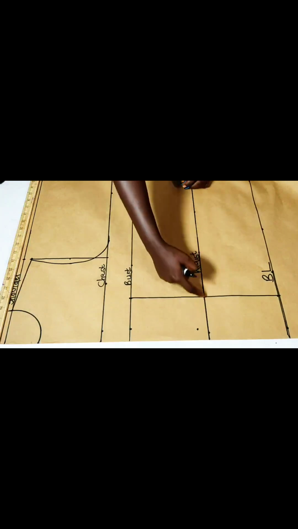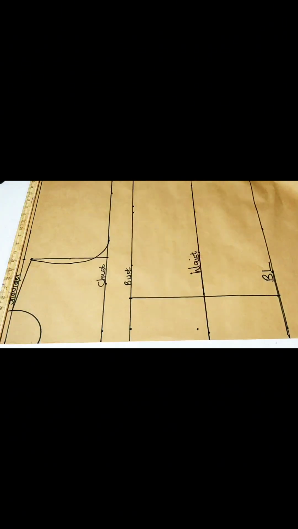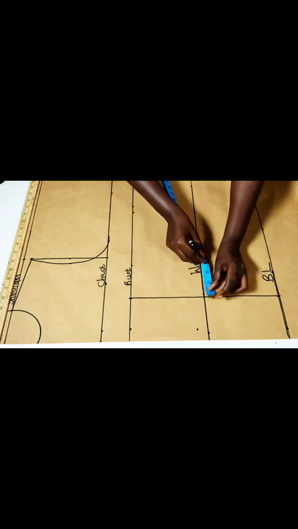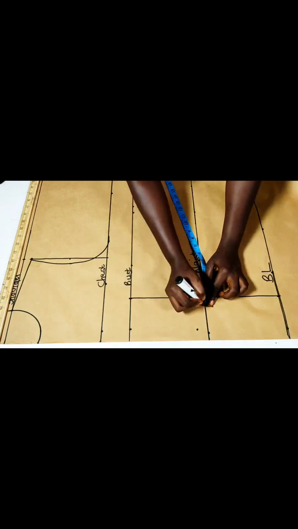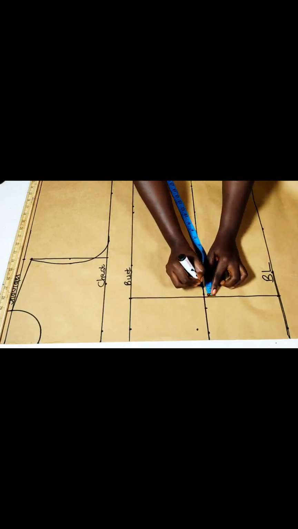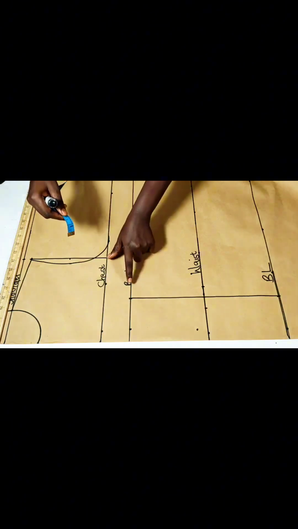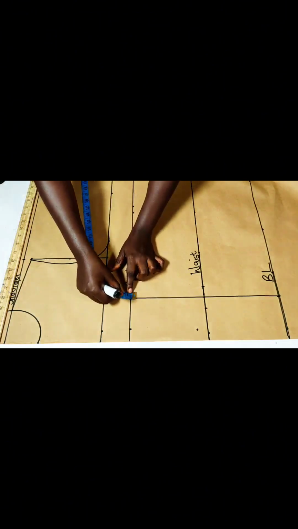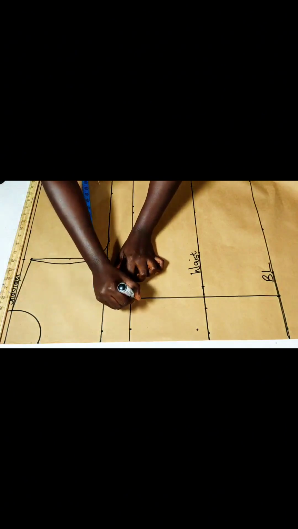Okay, so for a basic diamond dart, we take the dart intake from the waistline. From my waistline on the dart leg, I went out by 1 inch, then I went to the other side too by 1 inch. So I am coming to tighten the waist. On the bust line, come down by half an inch, and this half an inch will help you eliminate any bulginess around the bust area.